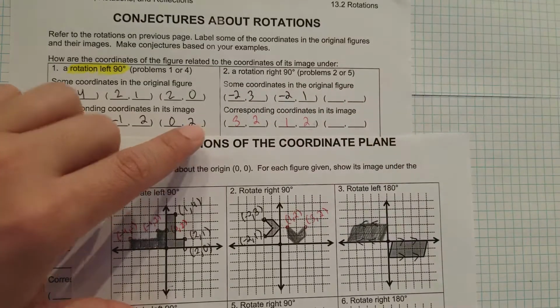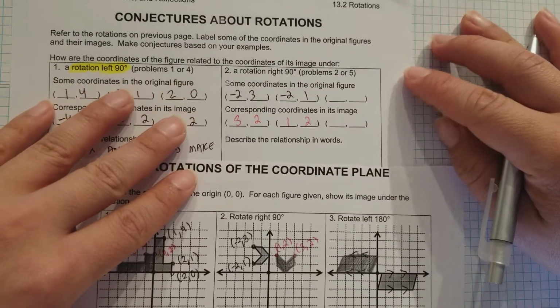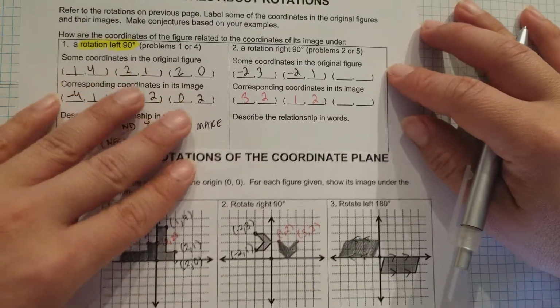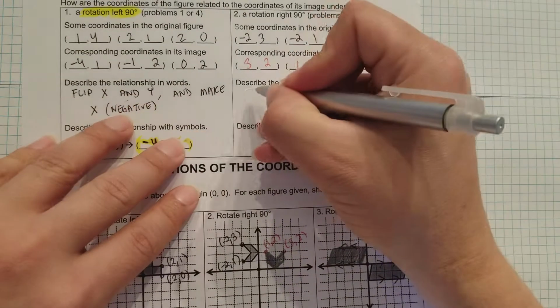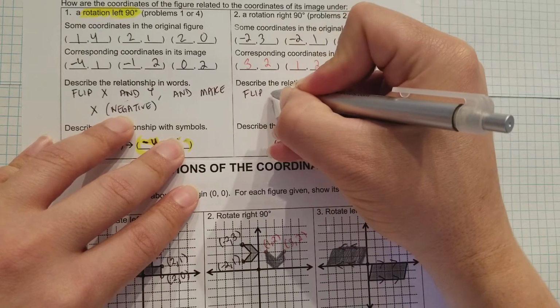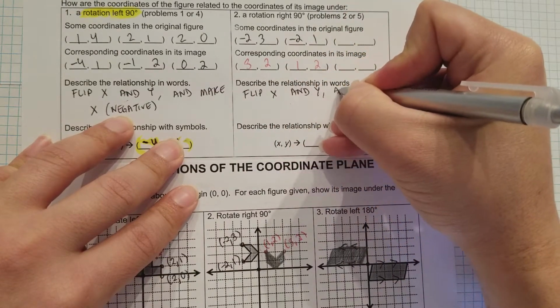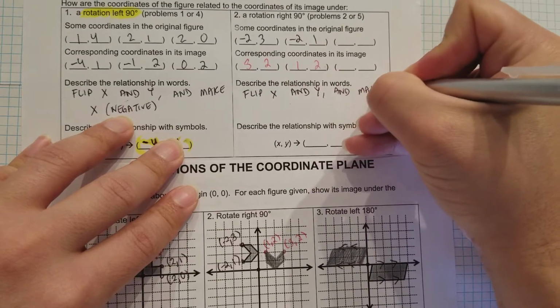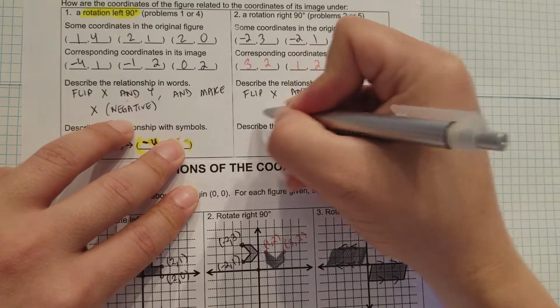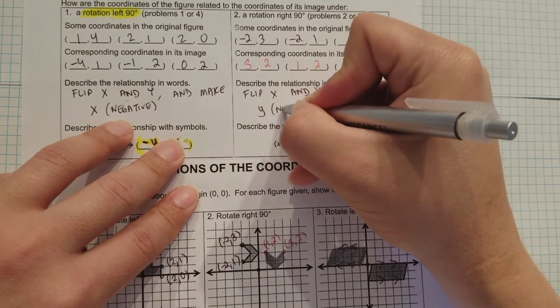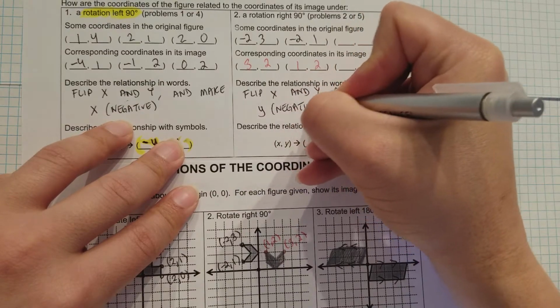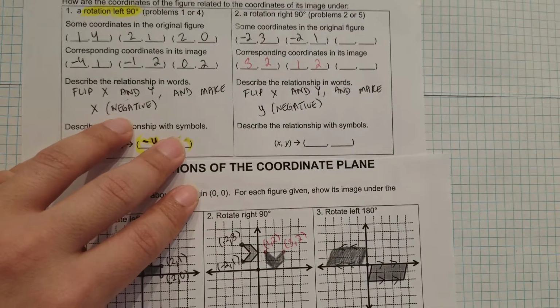So now, what does this mean? This means that if you want to rotate to the right 90 degrees, we flip x and y, and this time we make the y negative. So the one in the back, I should say.